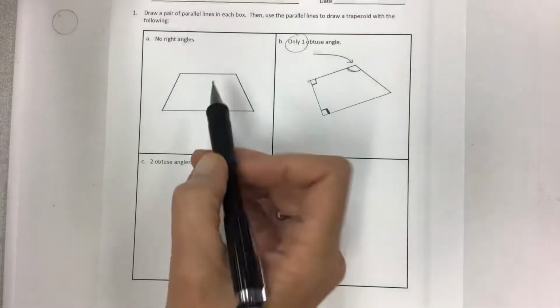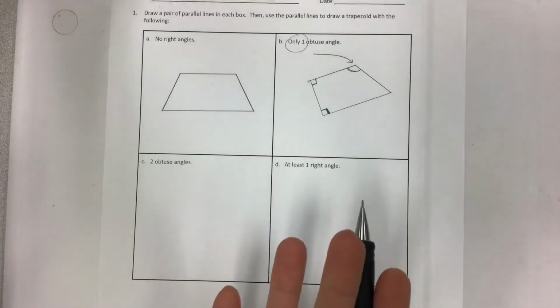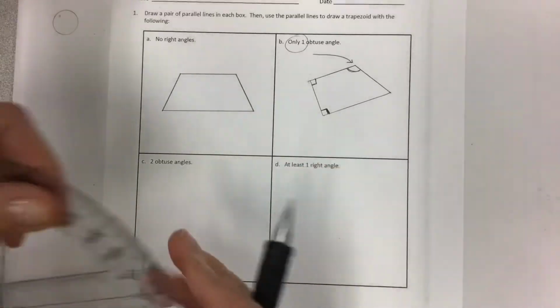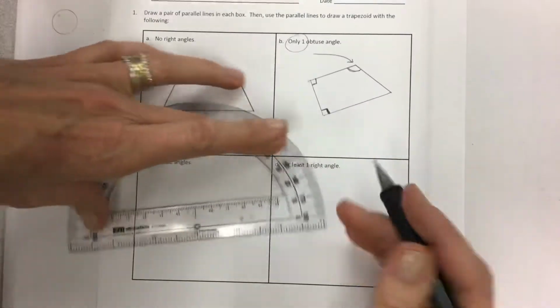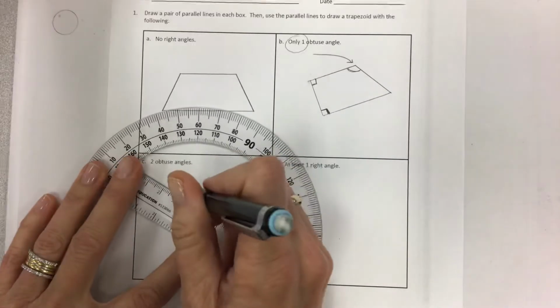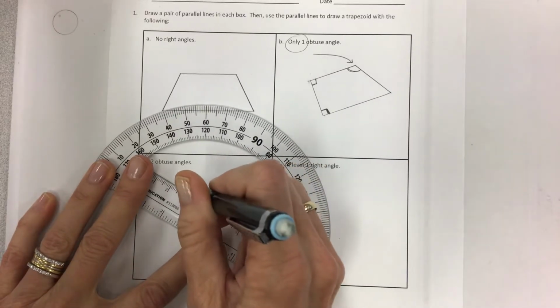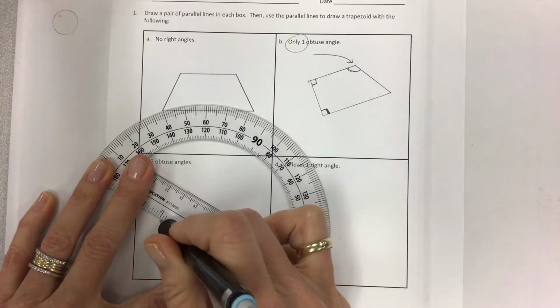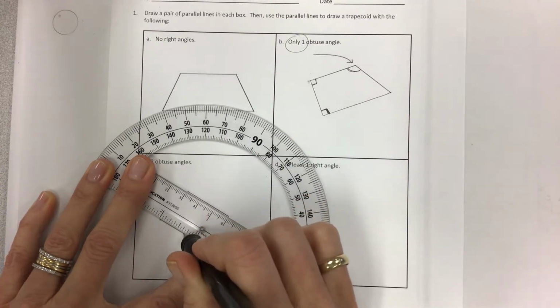2 obtuse angles. So we have basically a regular trapezoid, but it doesn't have to be quite as regular as this one. And so we'll shape this one a little differently. And then remember, without moving it.